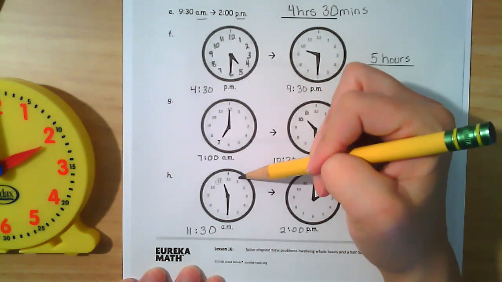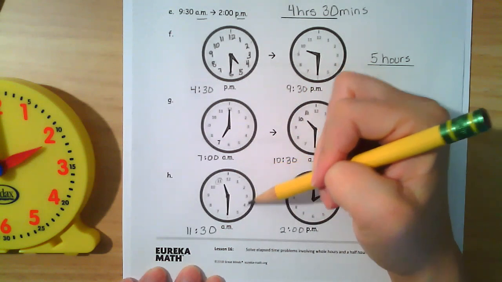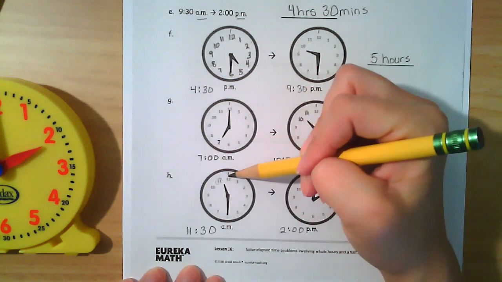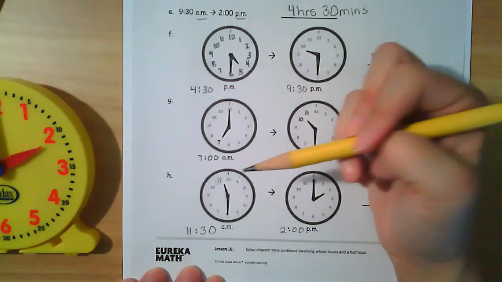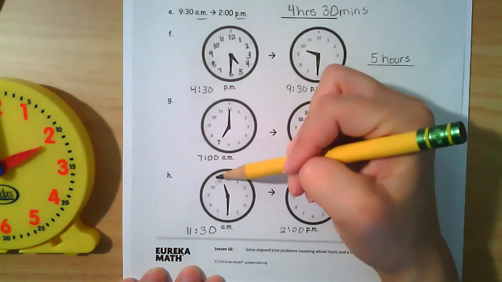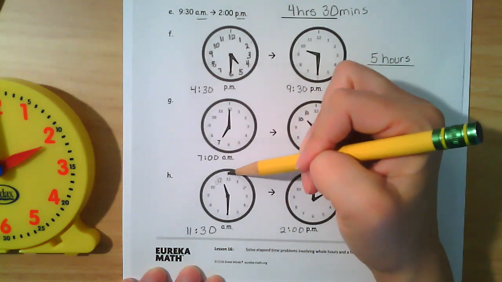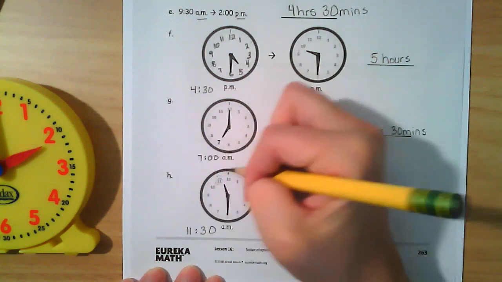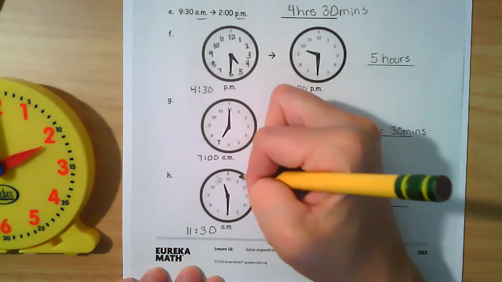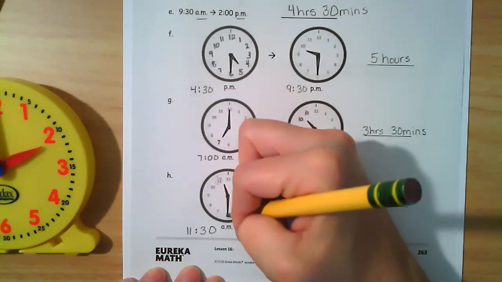Twice, now it's 1:30. And then they're going to come back just 30 minutes to make it 2 o'clock. So again, 1 hour, 2 hours. Oops, sorry, no, we started at 11:30. So 1 hour, 2 hours, and 30 minutes.